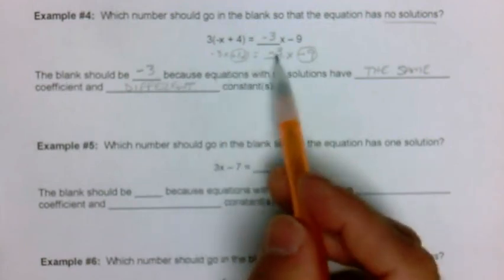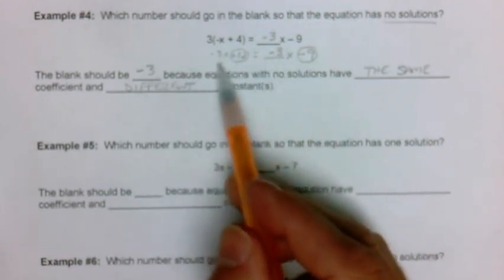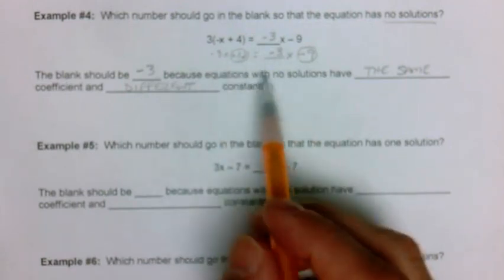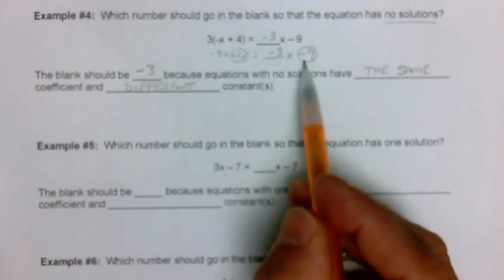Once again, if we were to take this equation and add 3x to each side, that would make the equation say that 12 equals negative 9, which is never true. Therefore, this equation would have no solution.